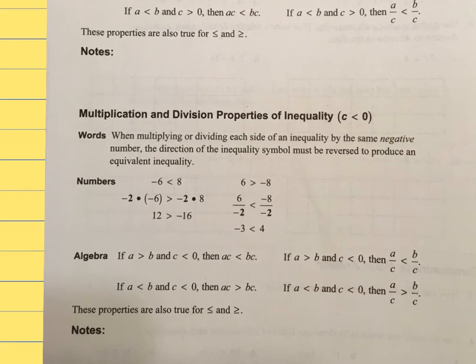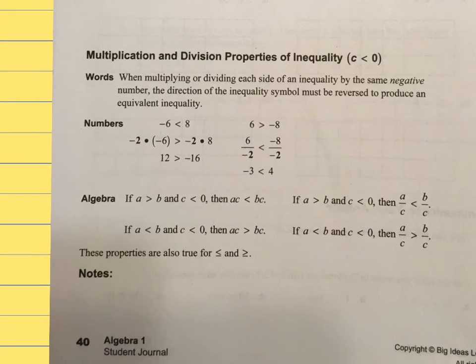And here it is. The only thing that we need to remember in terms of solving inequalities is that when we multiply, again, we'll start with that same negative 6 is less than 8. When we multiply by the negative 2, we end up getting a 12 and negative 16. And notice that the sign had to change from the original less than to greater than.